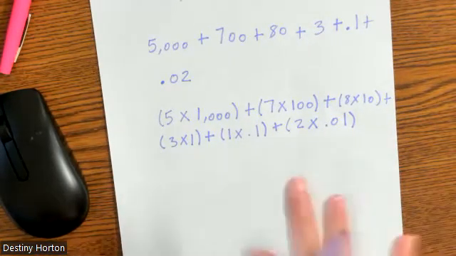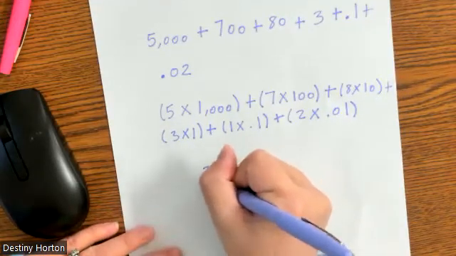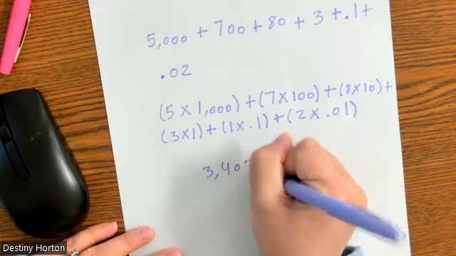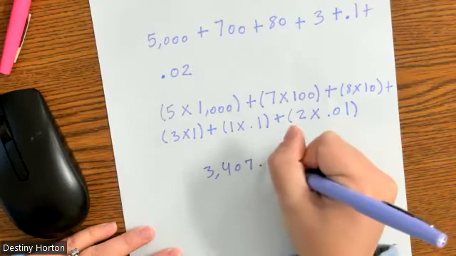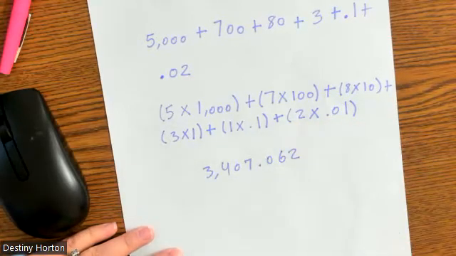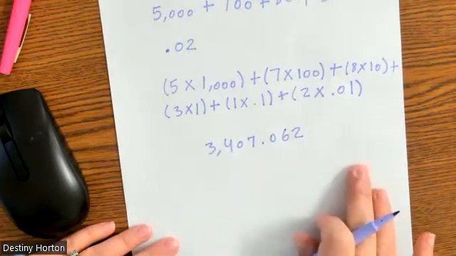Okay, I want to do one more example so I can show you what it looks like when we have zeros mixed into our number. So let's do 3,407 and 62,000. Yeah. So I'm doing my expanded form first.